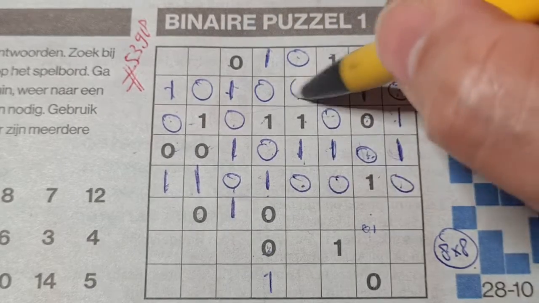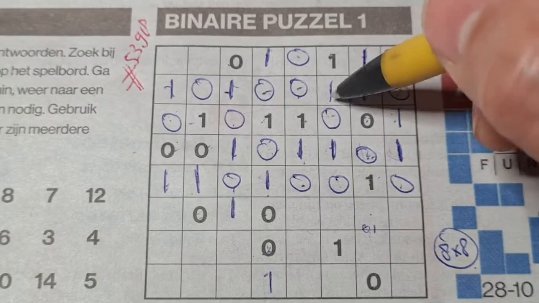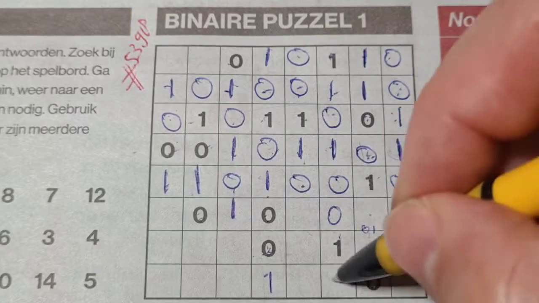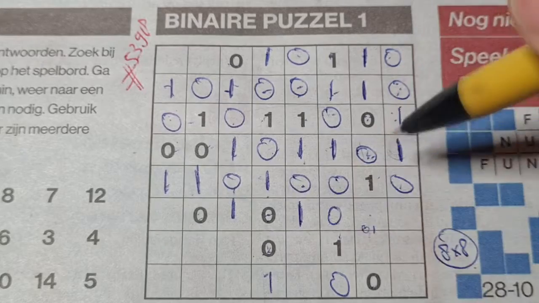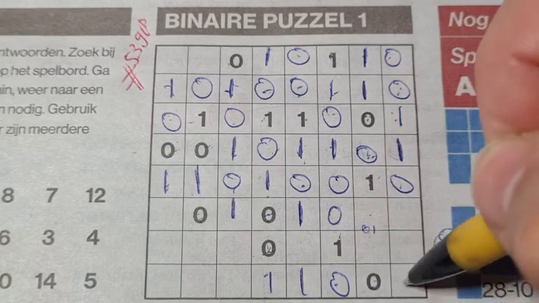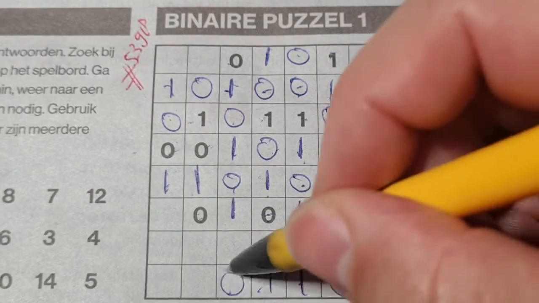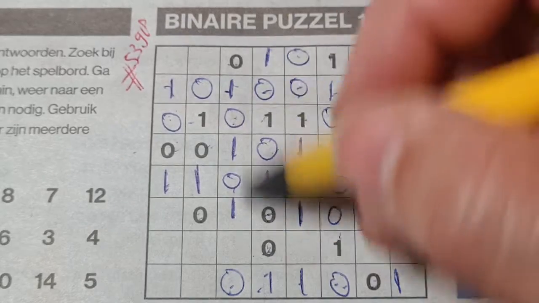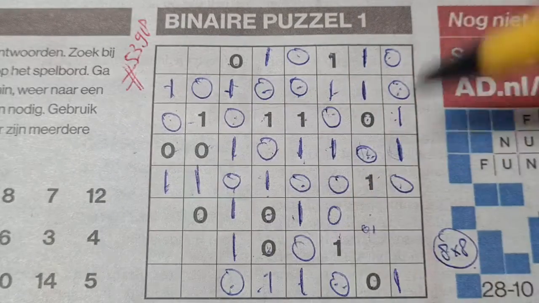Double 1, here no, there no. Double O, here 1, there 1. 4 ones we have here, so the rest are O's. Between 2 O's comes in 1. Double O, here 1, there 1. Double 1, here no, there no. 4 O's we have here, so the rest are 1s. Between 2 1s comes an O.